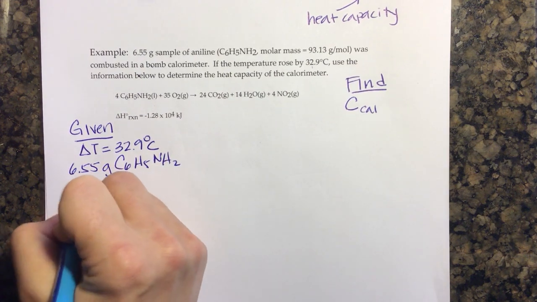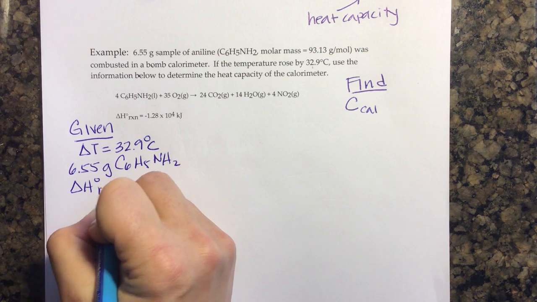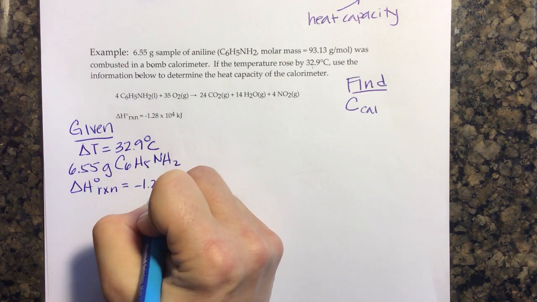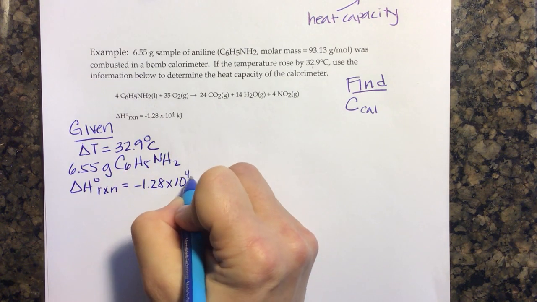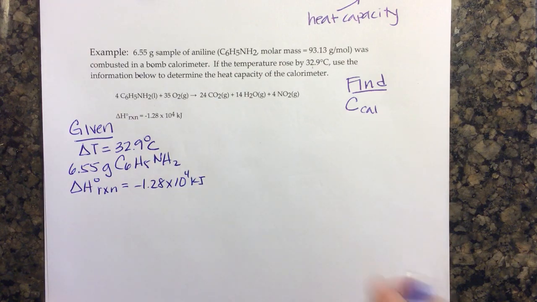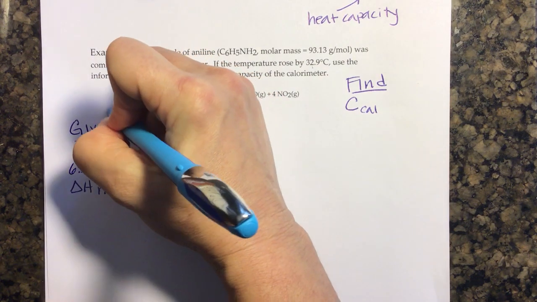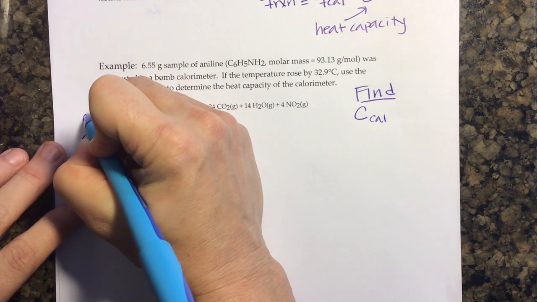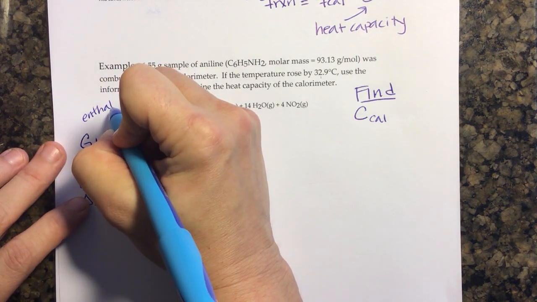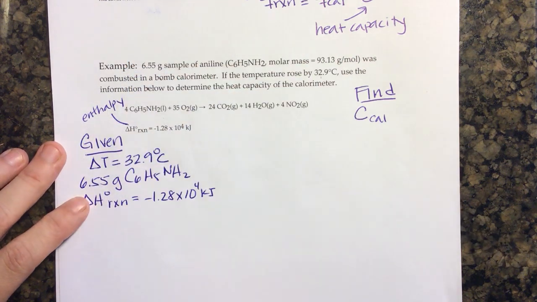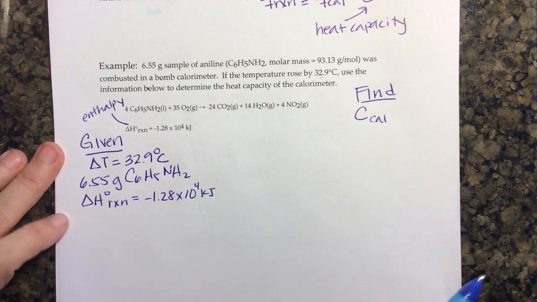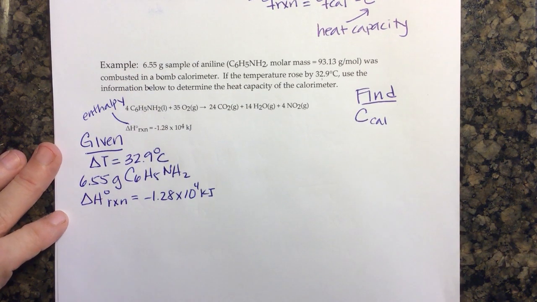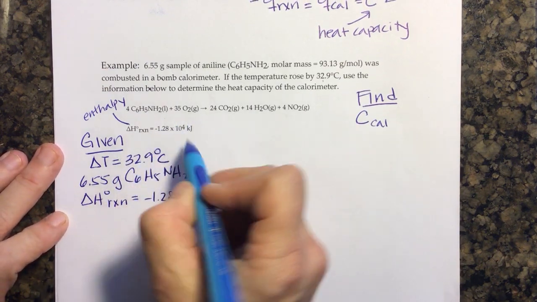And we're given something different in this one. Delta H of our reaction, which is minus 1.28 times 10 to the 4 kilojoules. Well, delta H, we're going to learn more about this later. After you're done with all the modules, this part will make more sense. But this is called the enthalpy. There's another name, but for now, let's just call that the enthalpy. Well, it's also heat of reaction. But here, just notice the units.